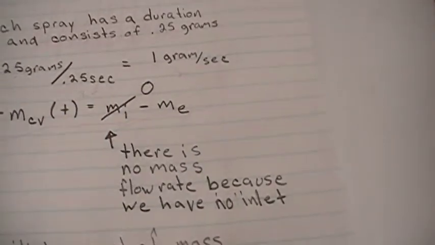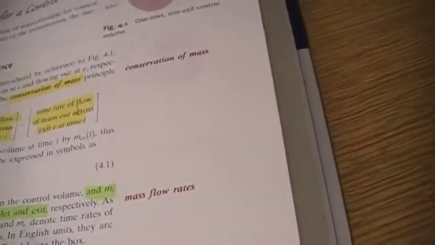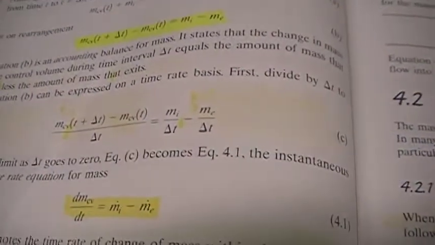This equation can be found on page 148 of the book that was previously mentioned.